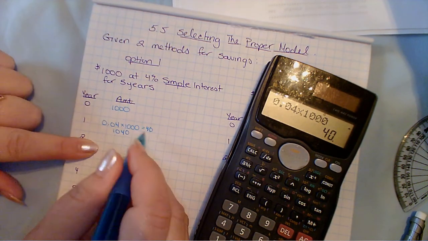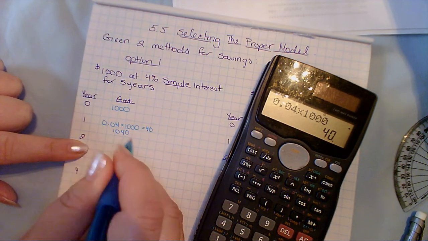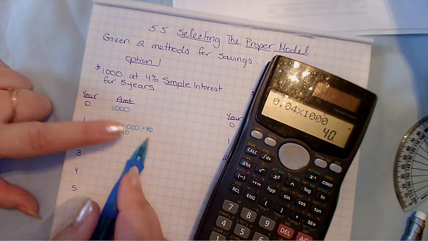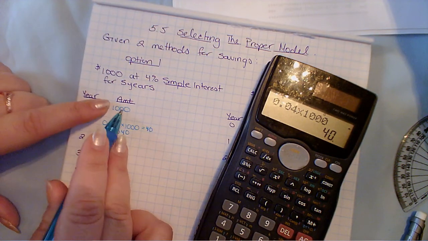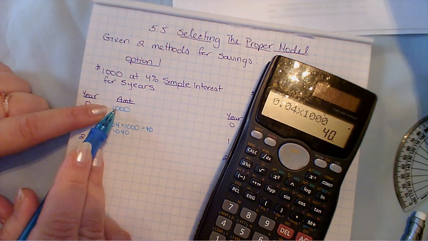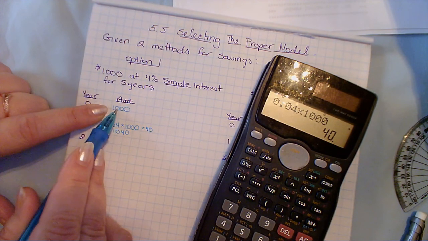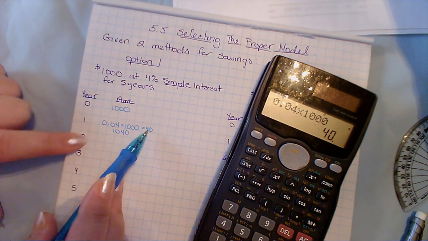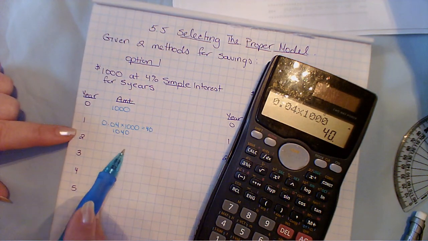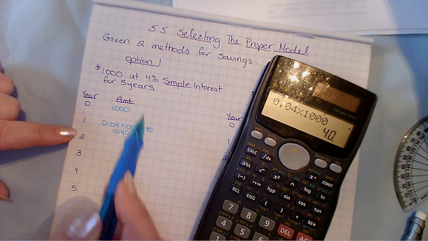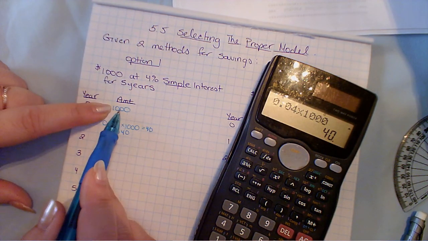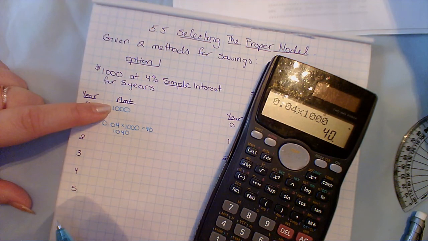Now, the next year, again, you're going to earn 4% on the $1,000 you originally put in. So not this new amount, but your original amount. So simple interest is only based on the original amount that you invested, not your new total. So even though this extra $40 is sitting in the account, it's not actually going to earn you any extra money. You might as well go and withdraw the $40 because all that's going to matter is the original $1,000 that you put in there.